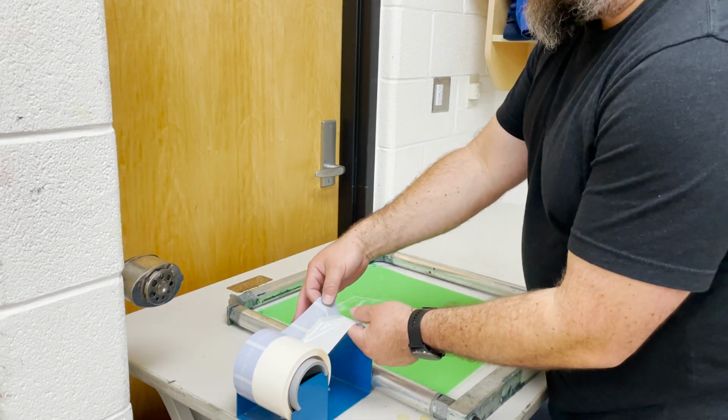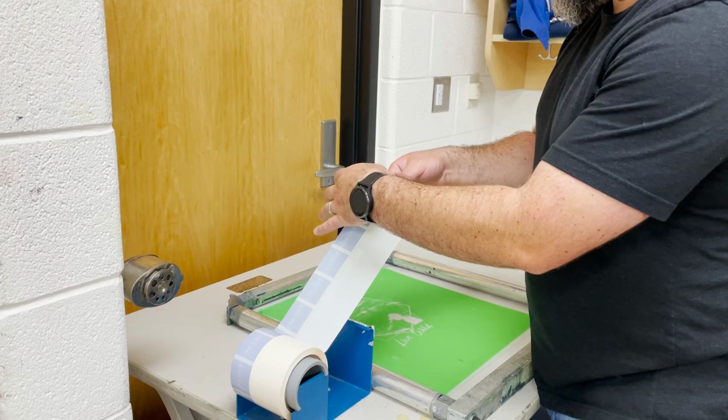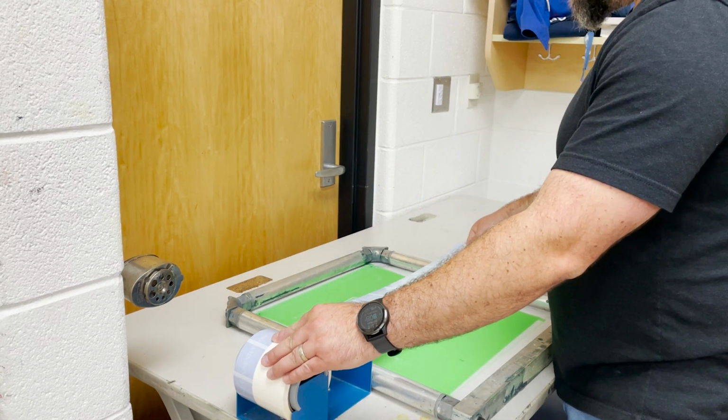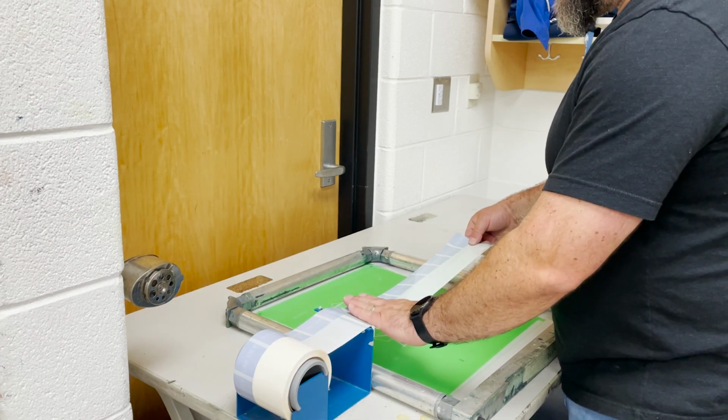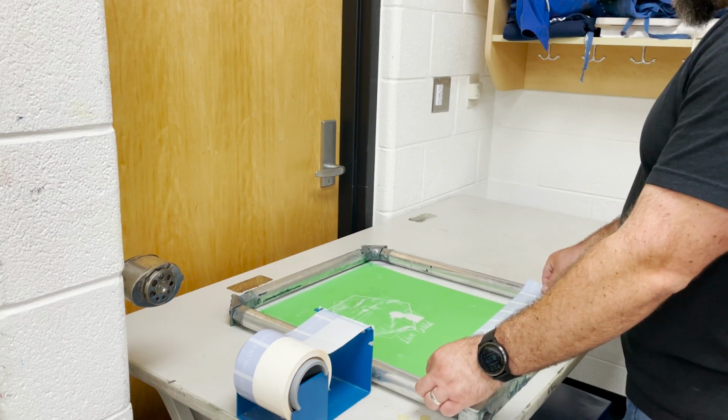So we have the split tape here. The split tape is really sticky on the white side and only kind of sticky on the blue. So what we want to do is tear this out using the frame as a measuring stick here, like this. And then we want to tear this off like this. Now that basically fits perfectly inside of here.